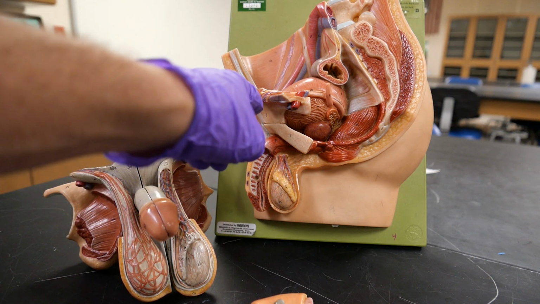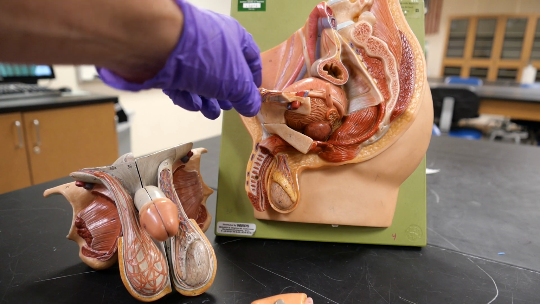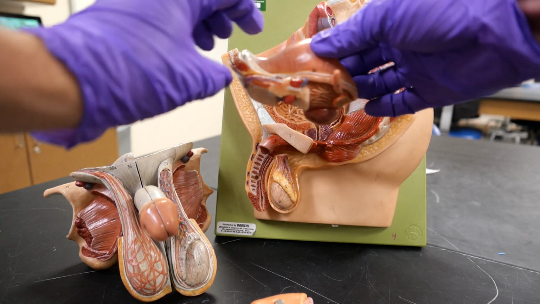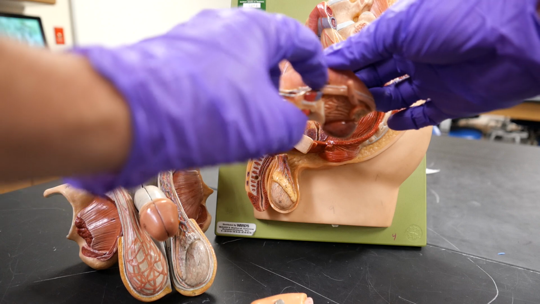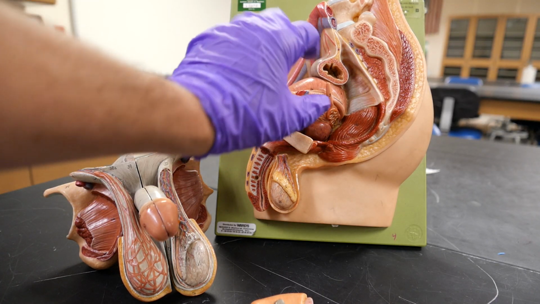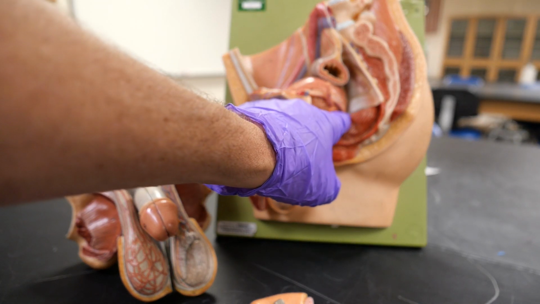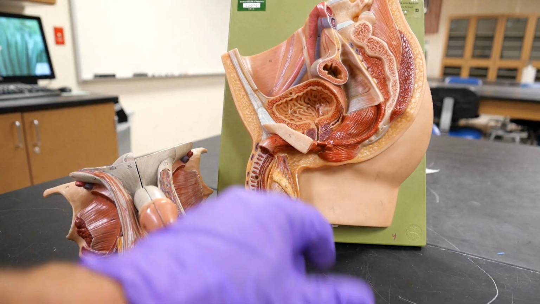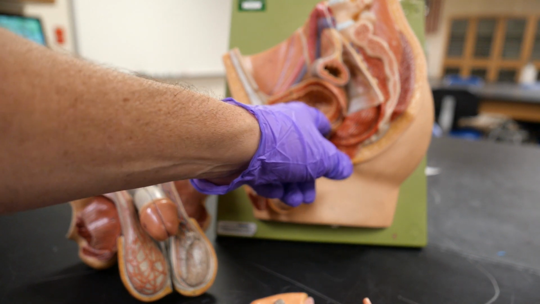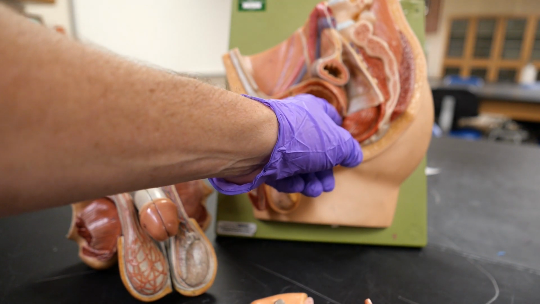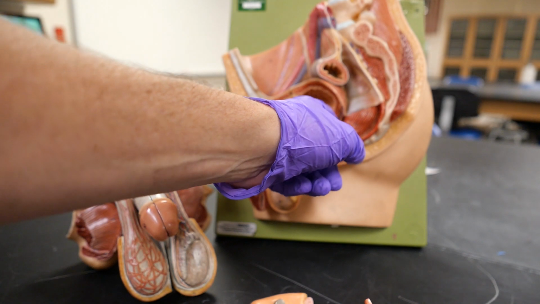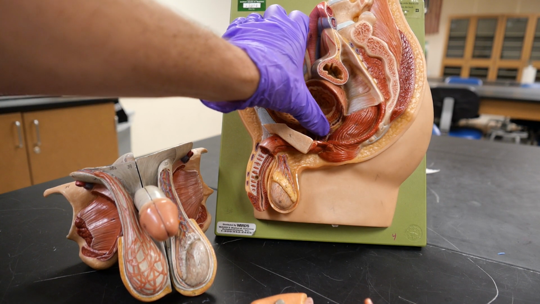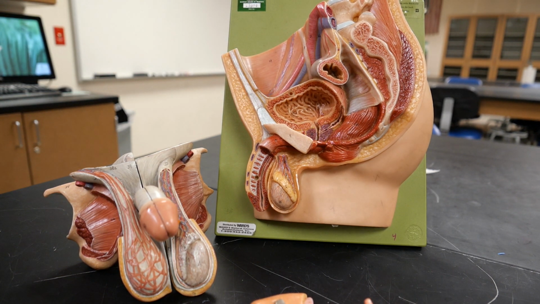There's going to be a tube that runs all the way along, and then up here, if you look right there, there's a tube that runs up and around, and then around to the back. That's going to be a seminal vesicle. It runs around, so that's going to be the end of the ductus deferens, and it's going to lead into the ejaculatory duct, and the ejaculatory duct is within the prostate gland.